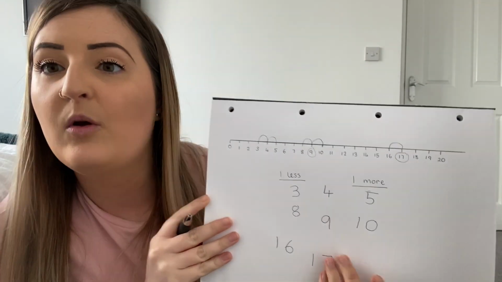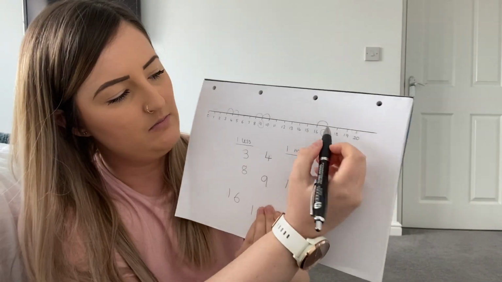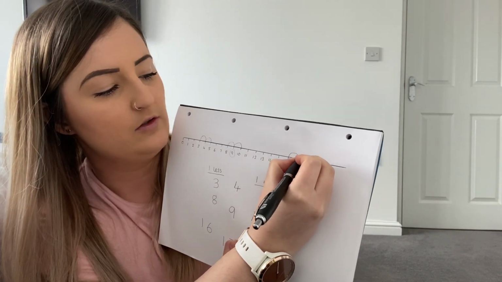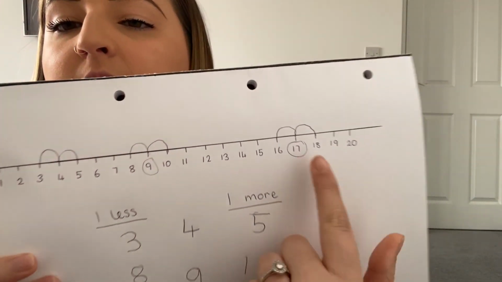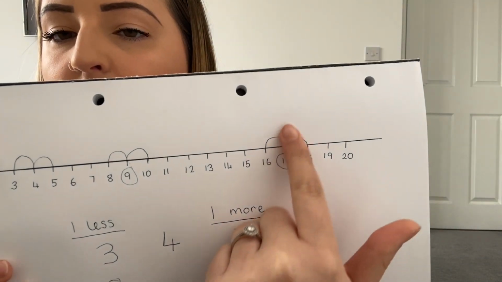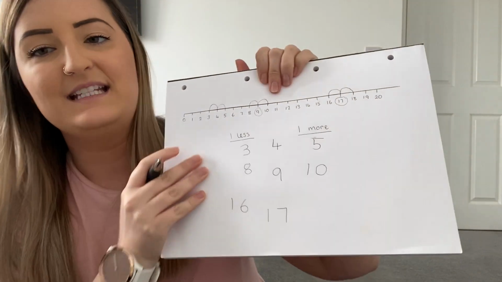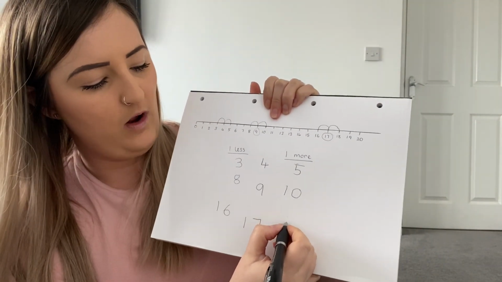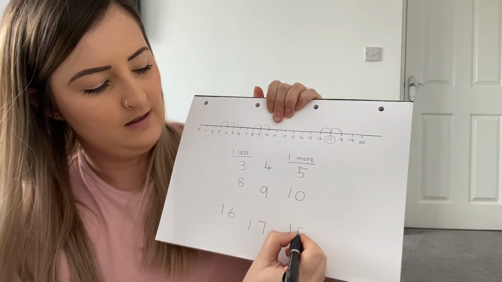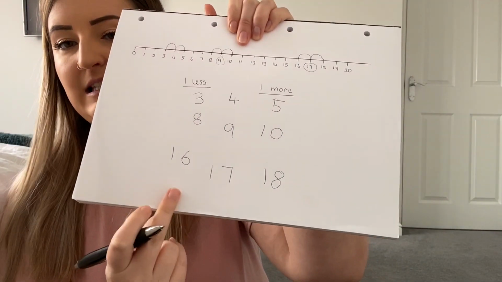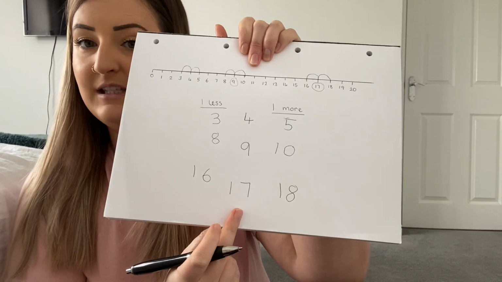Now let's see if we can find 1 more than 17. So back to number 17, and this time we're going to do 1 jump forwards. So do my jump forwards. Let's have a look. I started on 17 and I jumped forwards and now I've landed on 18. Remember, 18 is a 2-digit number. The 1 digit comes first, then the 8. So 1 less than 17 is 16 and 1 more than 17 is 18.